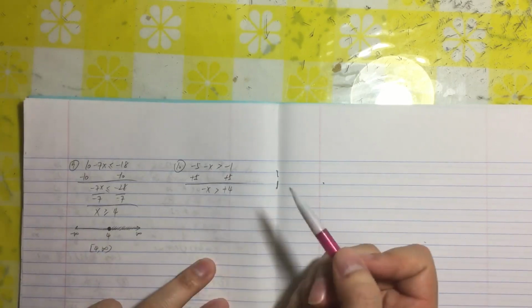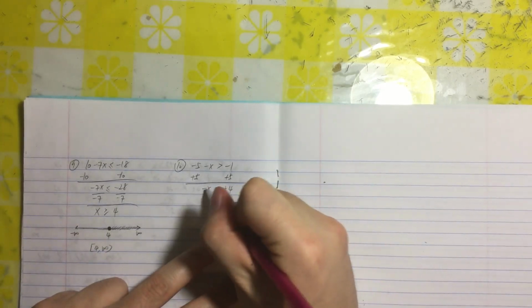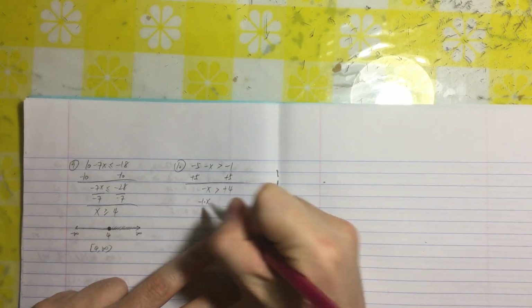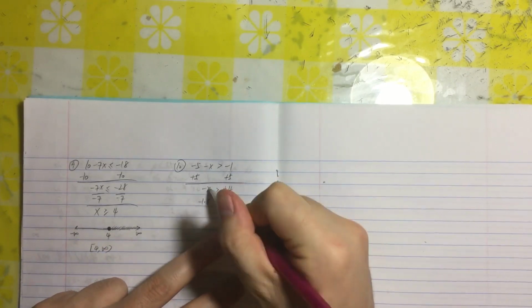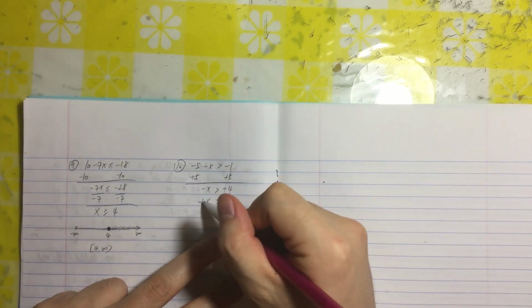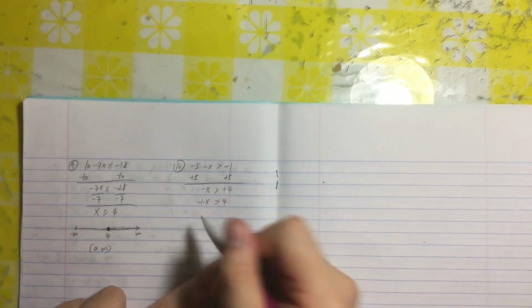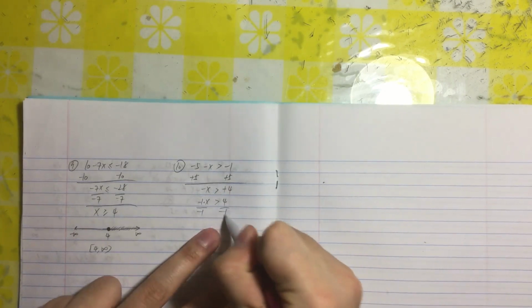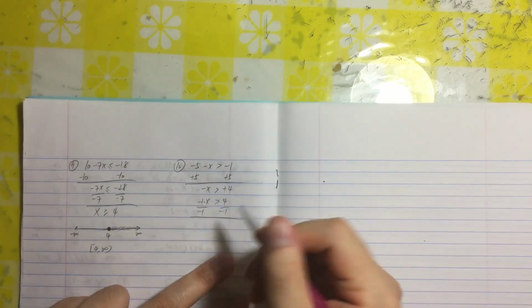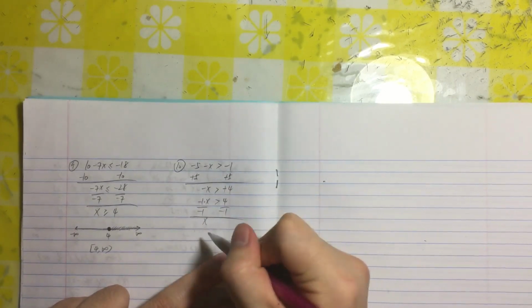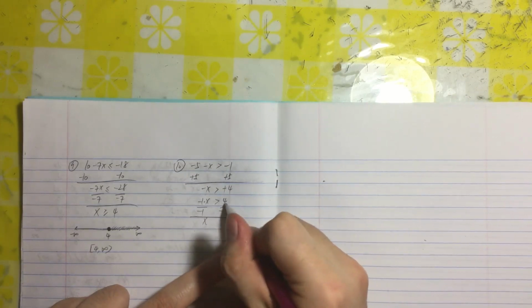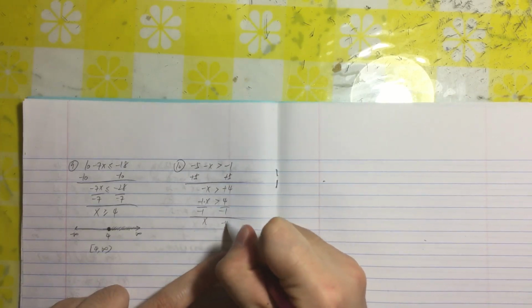How can I get x by itself? Here, think of negative x as negative 1 times x. And then I can divide both sides by negative 1. If I divide both sides by negative 1, I get x by itself. On the right side, I get negative 4. 4 divided by negative 1 is negative 4.